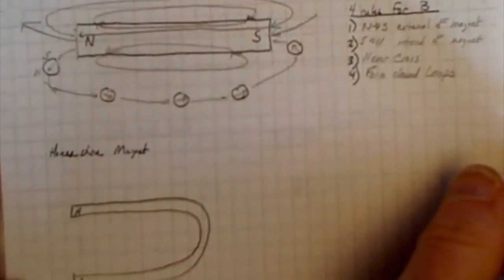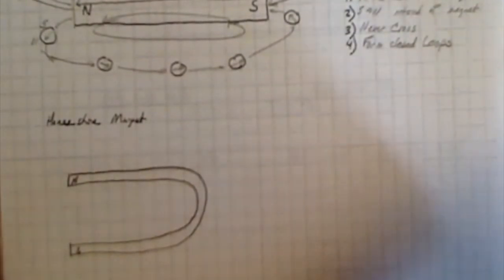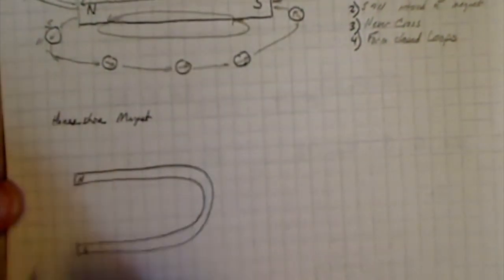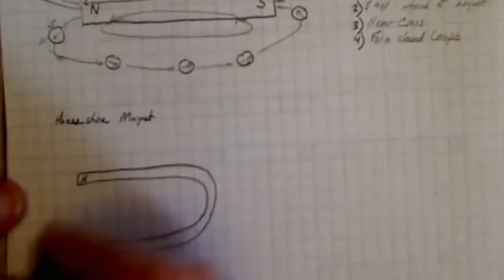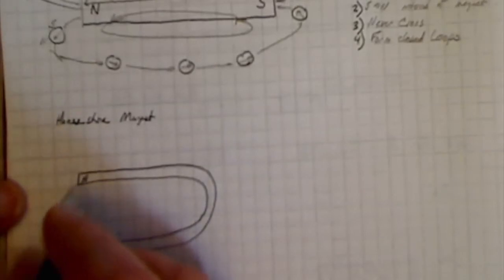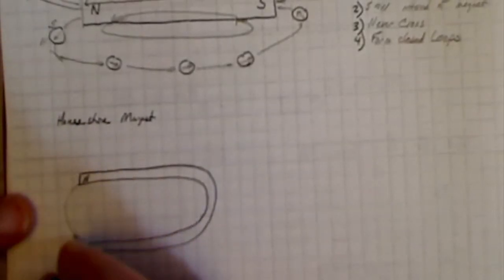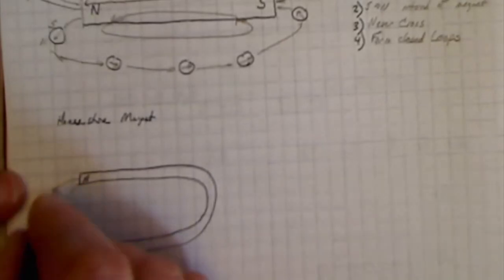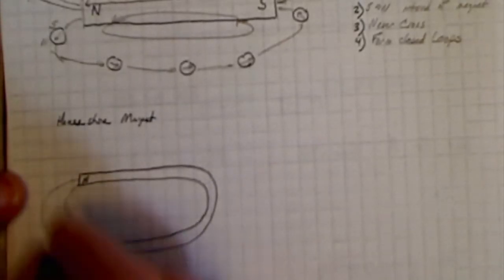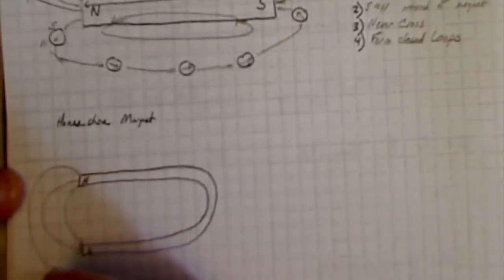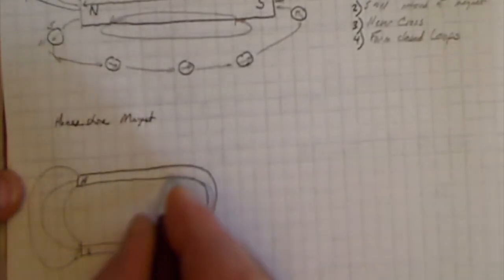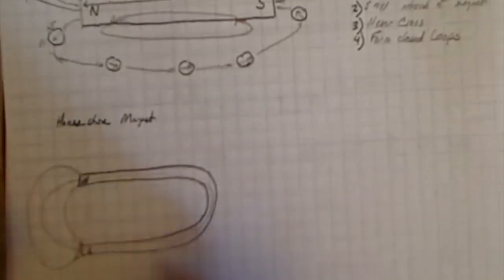Now, if I take a look at a horseshoe magnet down below, all that horseshoe magnet is a bent bar magnet. So you're going to get a field line coming out from the north, going into the south, out from the north, going into the south, out from the north, going into the south, just like this. And they're going to continue right through the interior of that magnet, following the same rules.